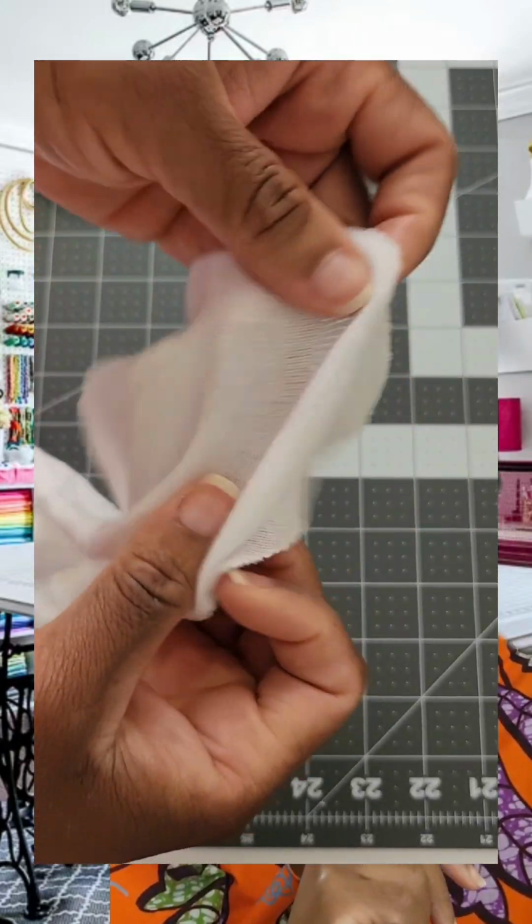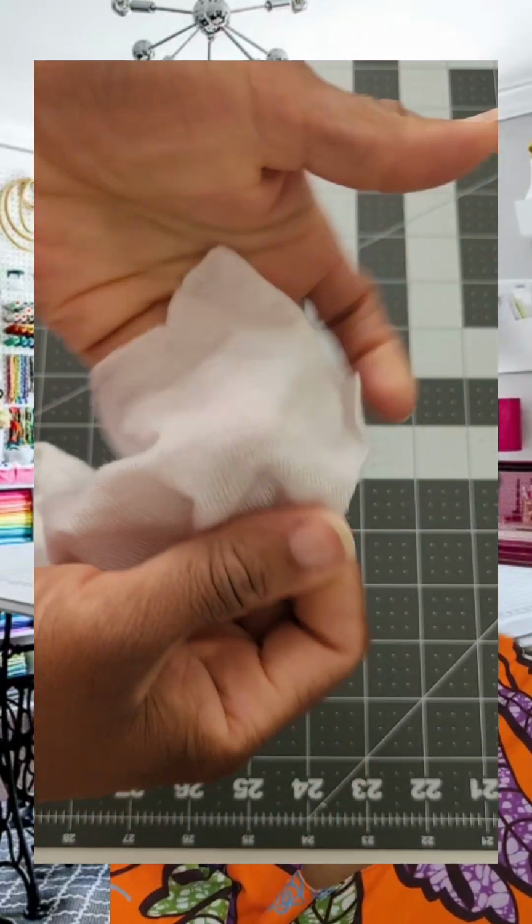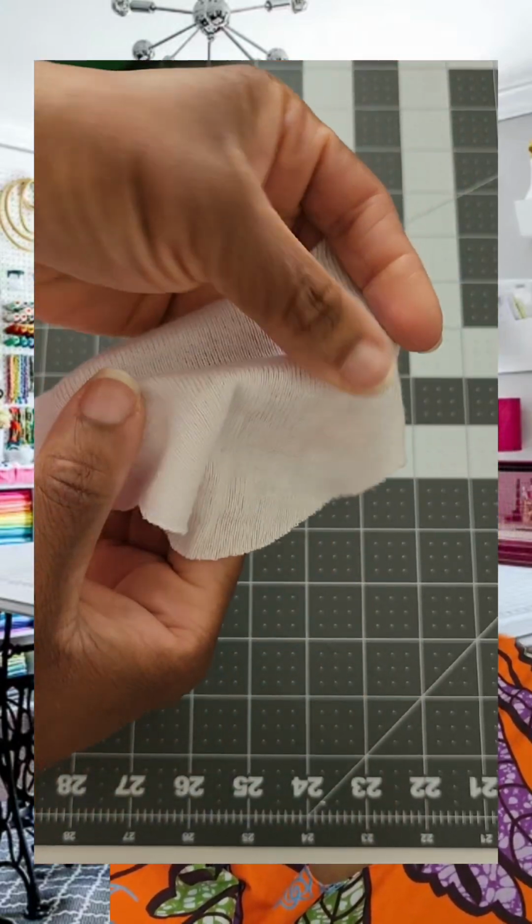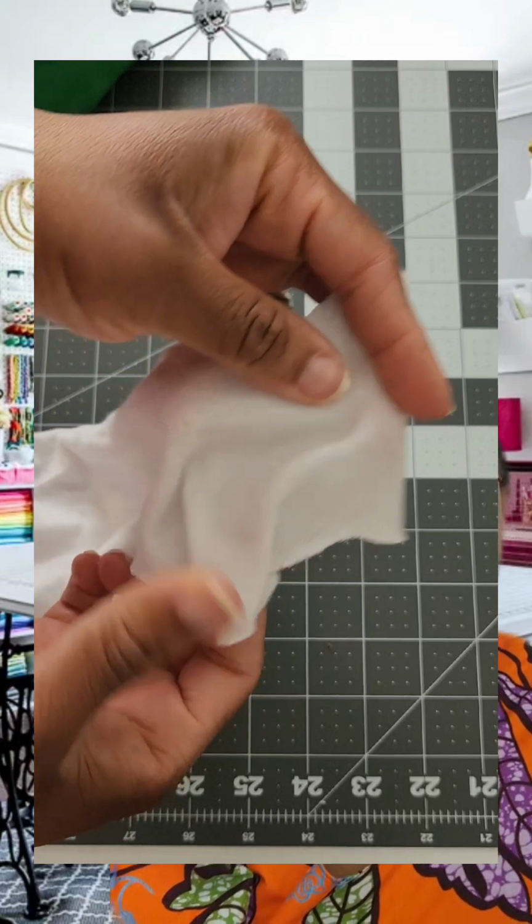And here are the characteristics of knit fabrics. First, knit fabrics have stretch. This is their defining feature. They stretch a lot, usually in both directions, that's lengthwise and crosswise. Knit fabrics are comfortable, and that stretch makes them super comfy for clothing.